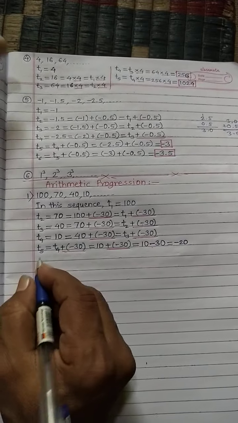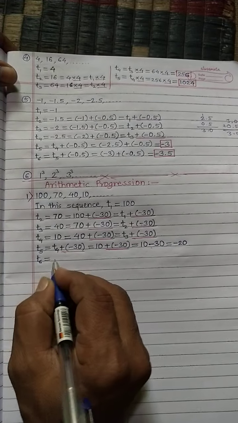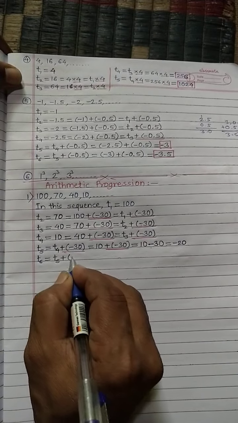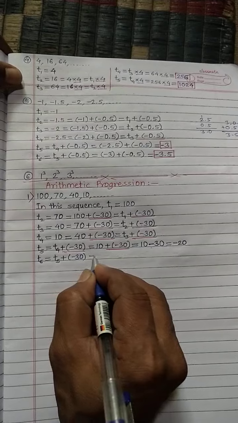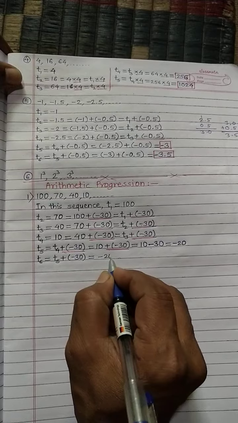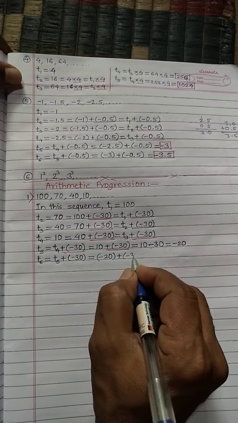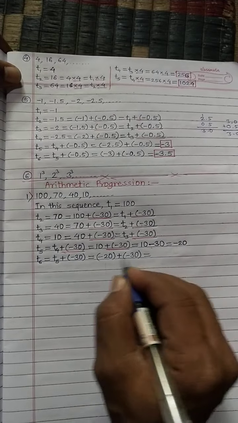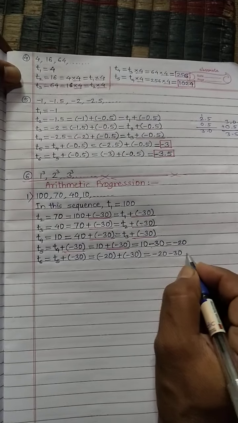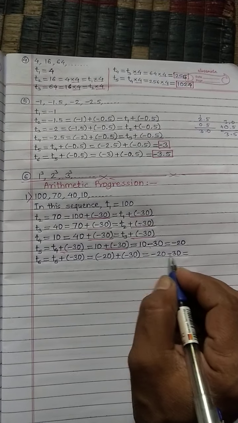So now next term, sixth term, that means t6 is equal to the previous term, means t5 plus minus 30, is equal to t5 is minus 20. t5 is minus 20 plus minus 30 is equal to, now here minus 20 minus 30, that means the same sign.